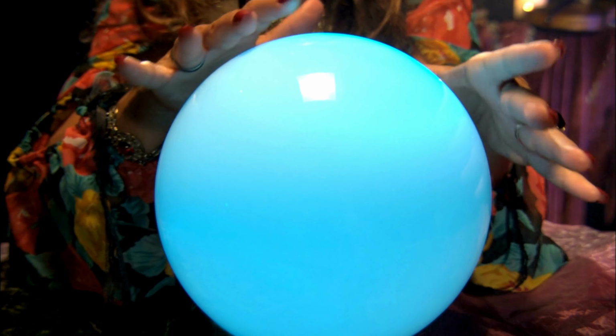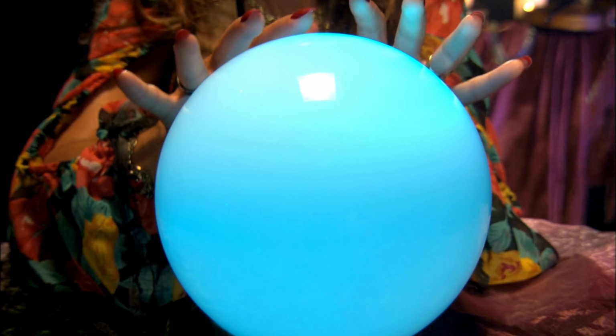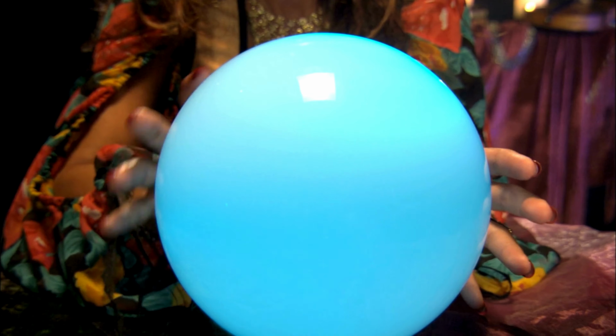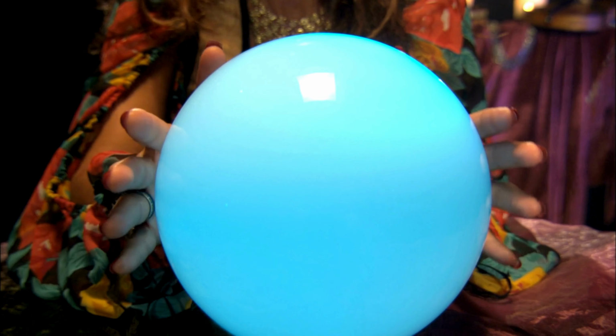We've been looking into our crystal ball, and we see statistical skills in the 2024 pre-release exam. We're going to take you through the statistical skills that you could be tested on.